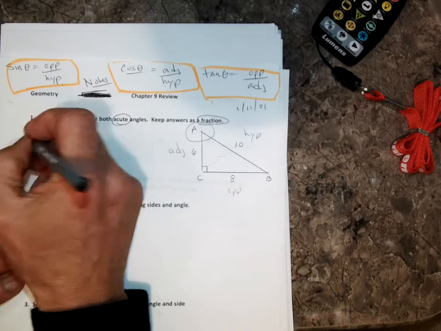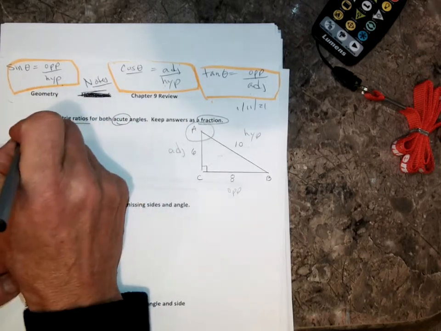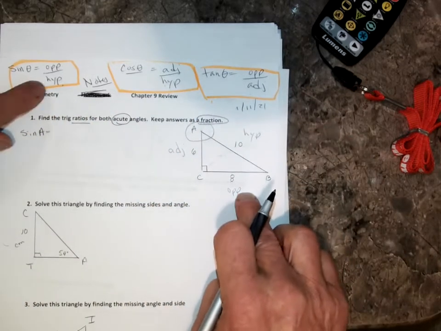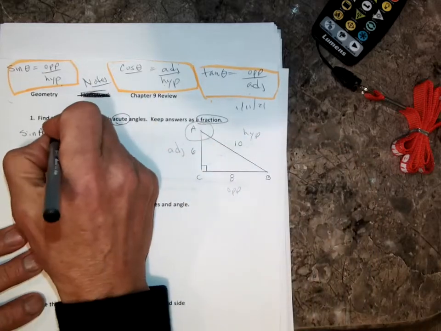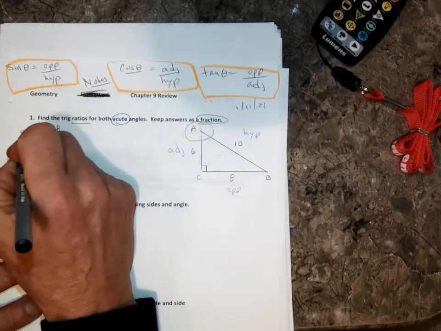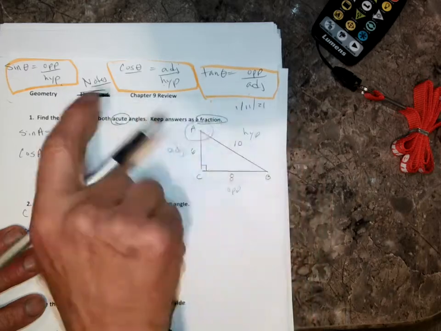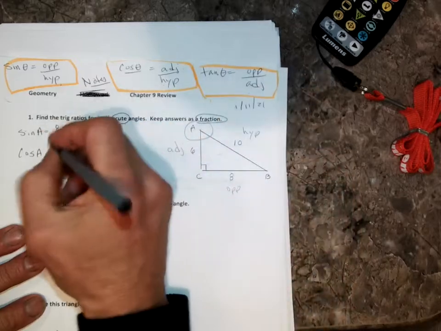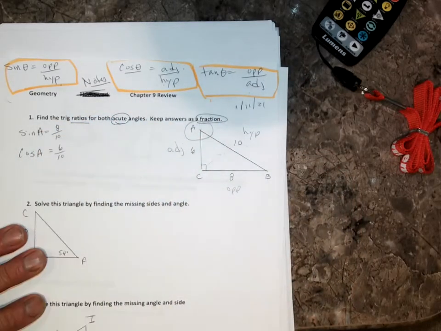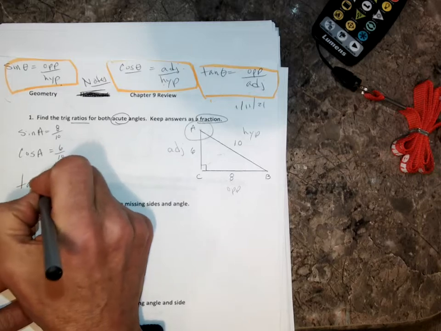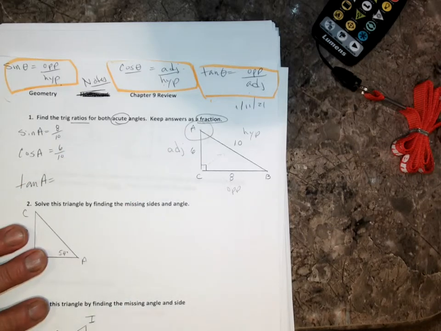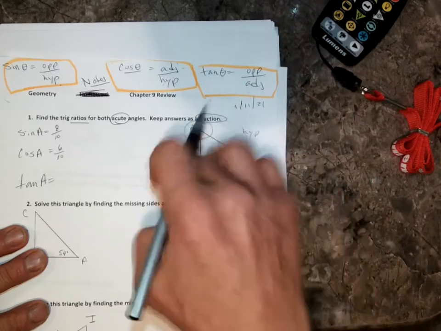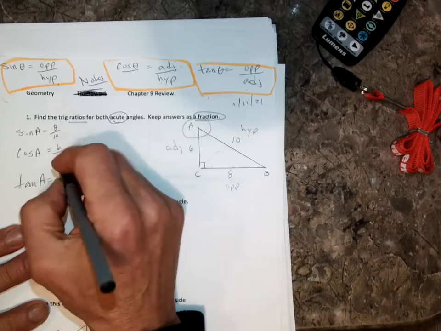We're going to do the sine of A. So this is on the test. Sine of A is equal to its opposite over the hypotenuse: 8 over 10. Answer. Done. Easy. Cosine of angle A is equal to the adjacent over the hypotenuse: 6 over 10. That's it. Boom. Done. And then tangent of A is going to equal the opposite over the adjacent. So it's going to be 8 over 6.